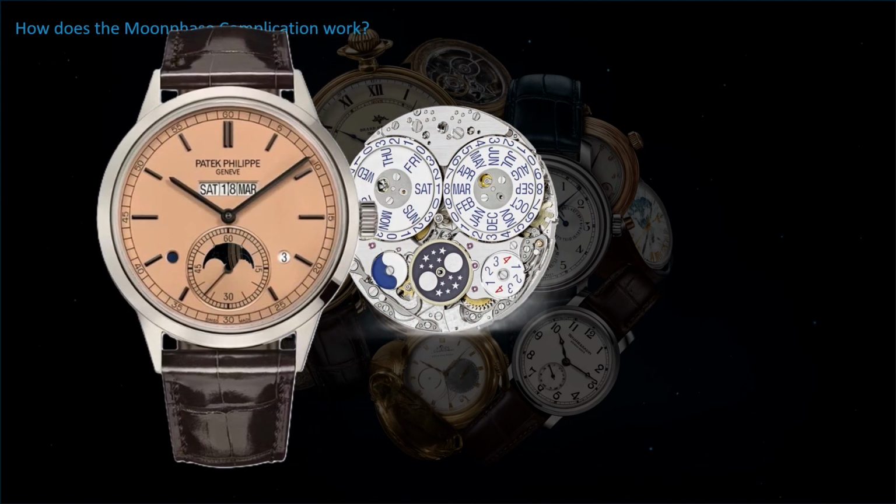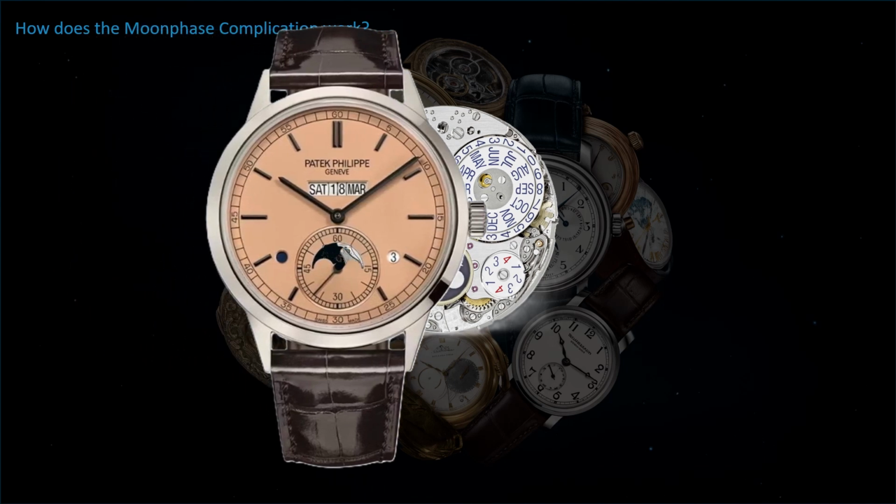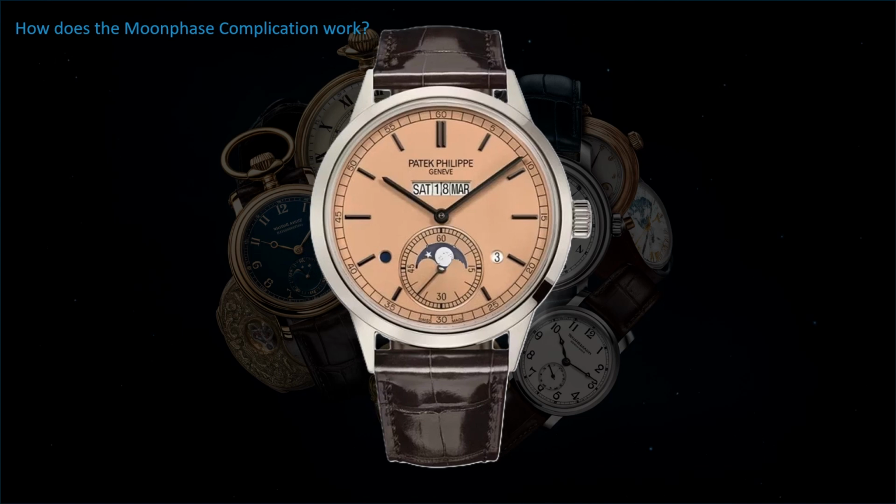At the heart of the complication is a disk with 2 identical moon illustrations. This disk is connected to a 59-tooth gear, which advances 1 notch per day. When the disk is hidden behind the bosom display, it will look like the moon rising east and going down west.